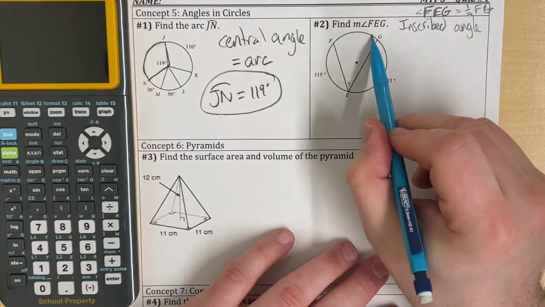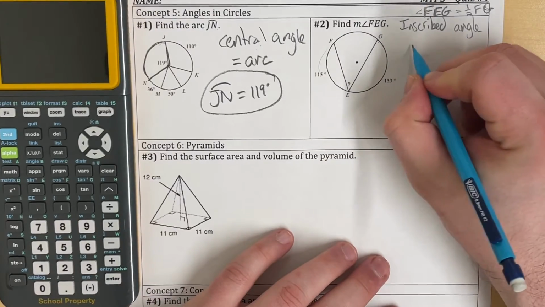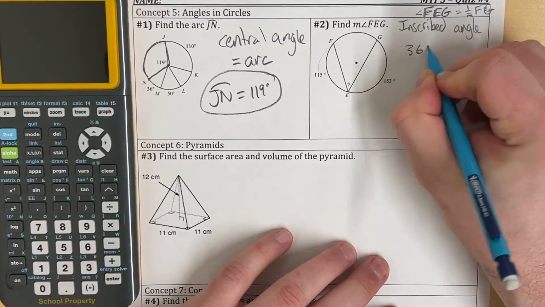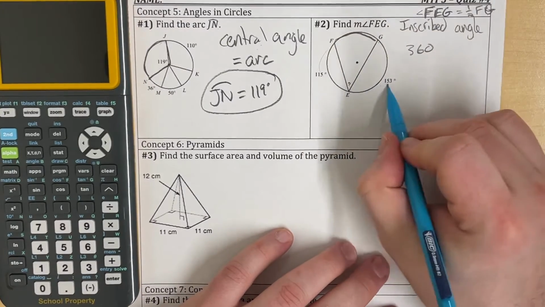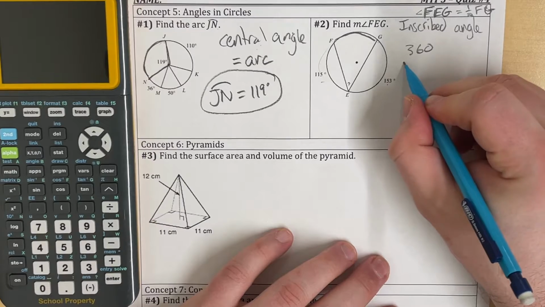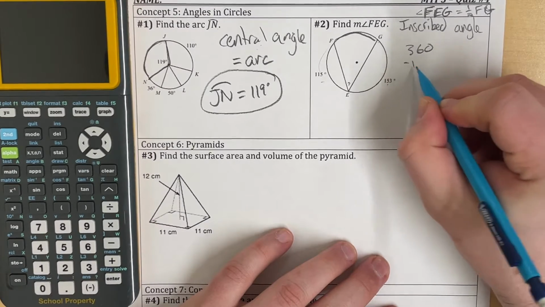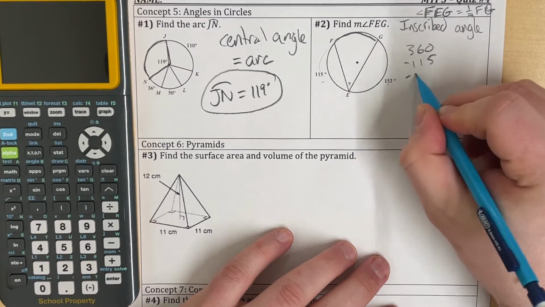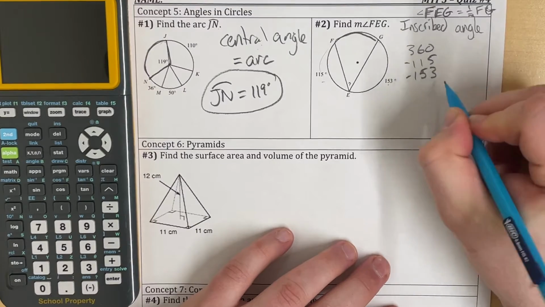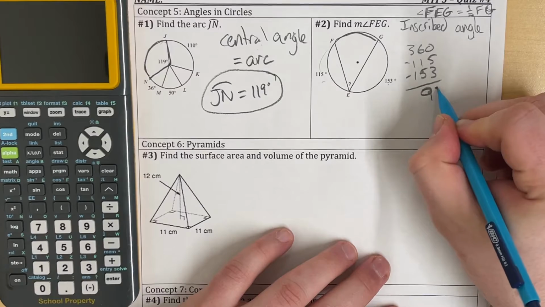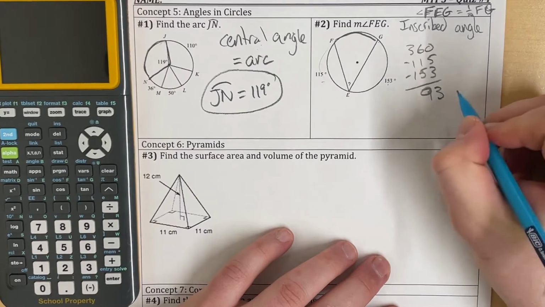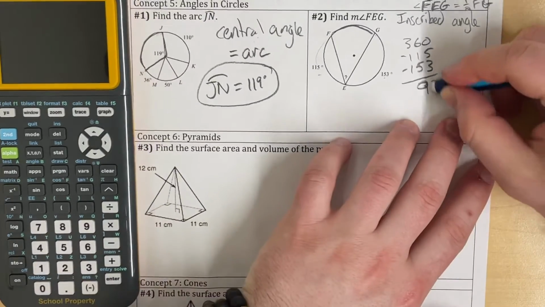And so what I can do is this, I can say, okay, a full circle is going to be 360. And to find our arc FG, I can subtract away these two amounts. So I do 360 minus 115 and I subtract 153. And I can say that's going to be 93 or 92. There it is, 92 degrees.